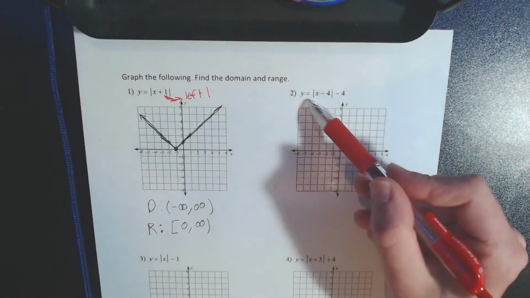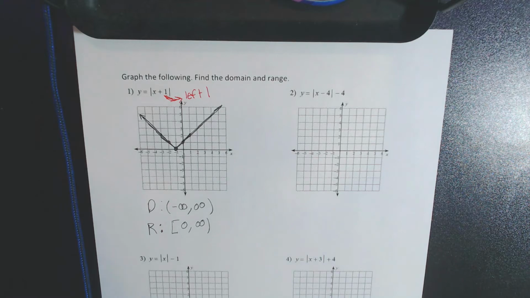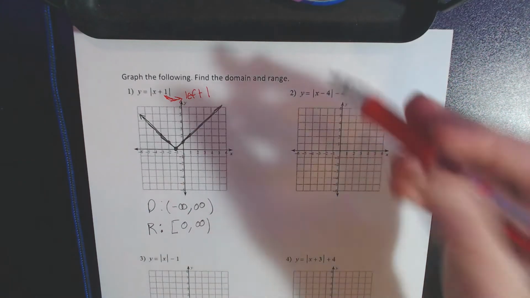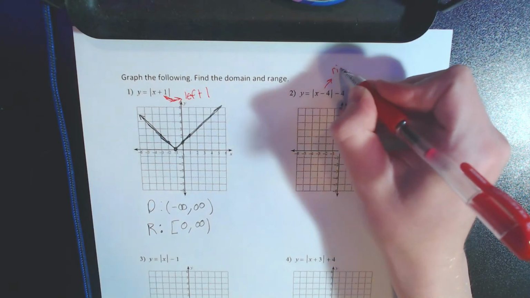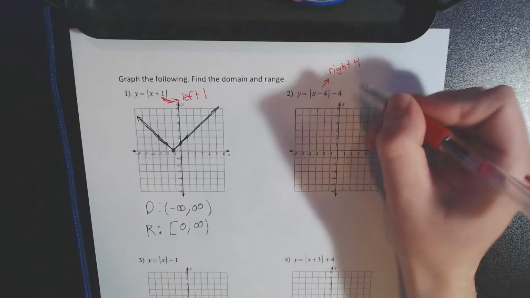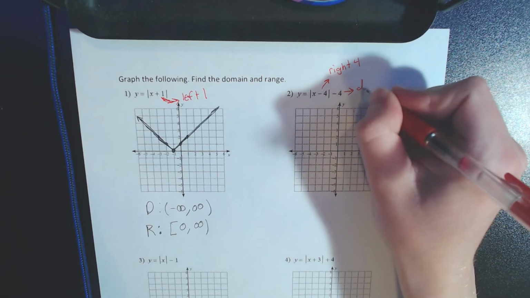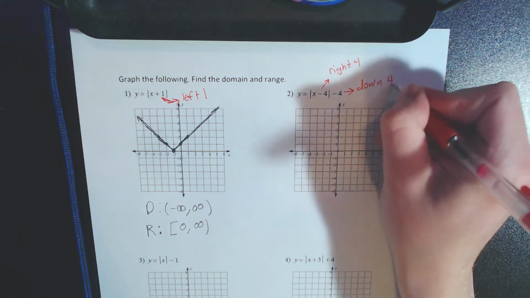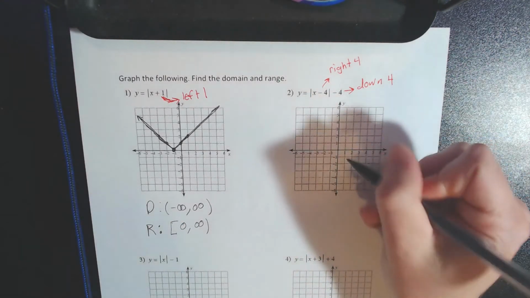We have absolute value of x minus 4 and then minus 4. The -4 on the inside, what is that going to do to the graph? That moves us right 4 because it's inside with the x, so it's doing the opposite. The thing on the outside here tells us we're going to go down 4. Okay, so we're going to go right 4 and down 4.